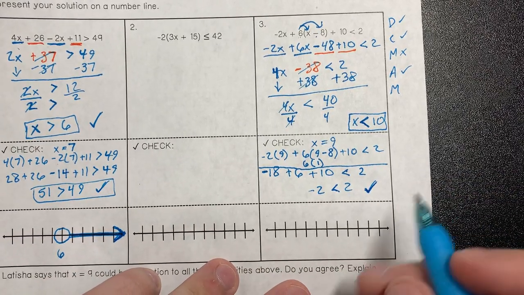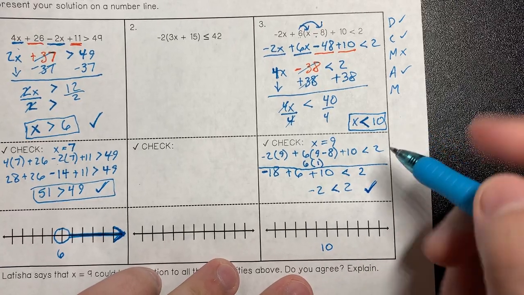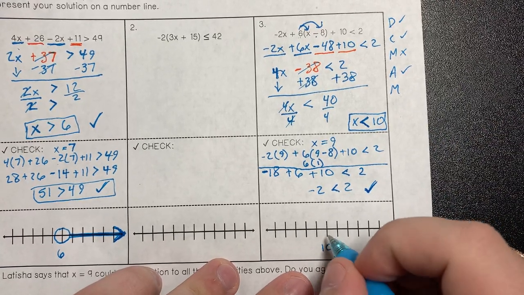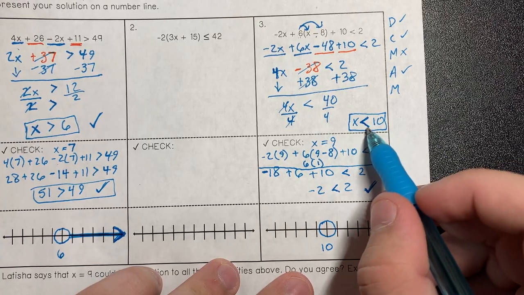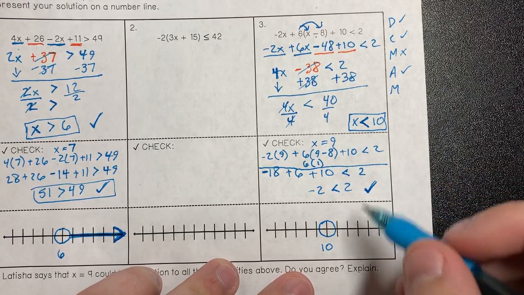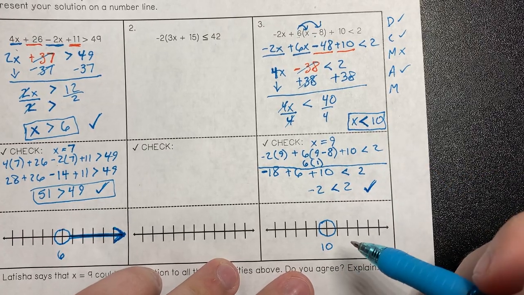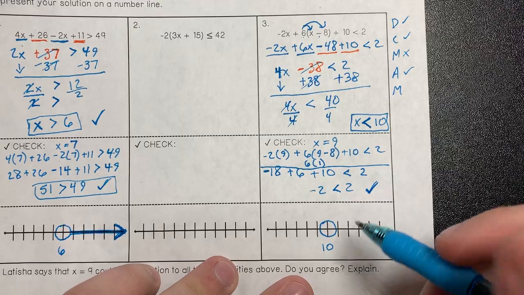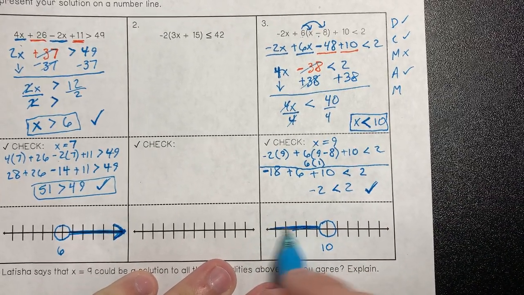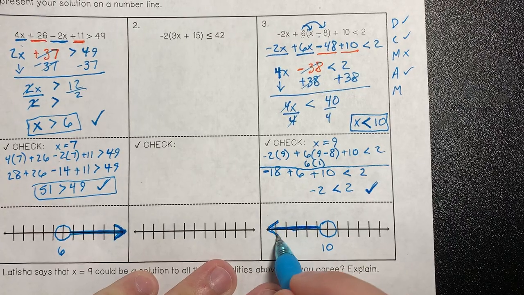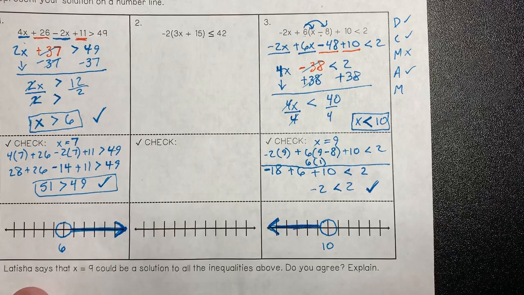And what we're going to do here is we're just going to take 10, our value, which we found up here. Is it an open or closed circle? It's going to be an open circle because you don't have that or equal to sign underneath. And then x is less than 10. Well, which way is less than? We have less than, so we're going to move to the left. So our arrow is going to be pointing to the left. All right. And that is how you work out multi-step inequalities.